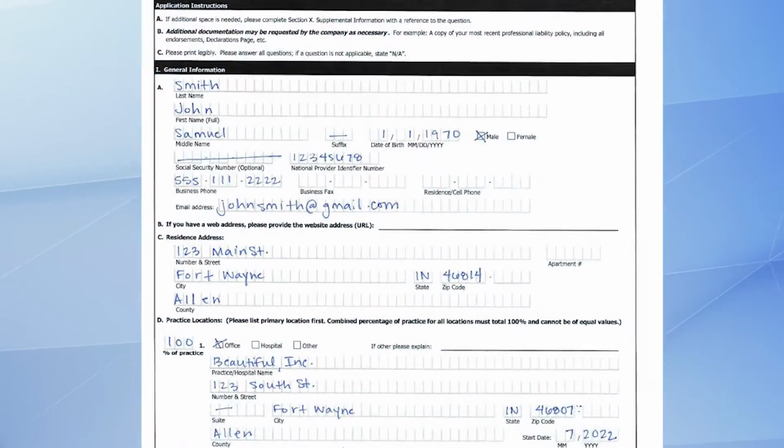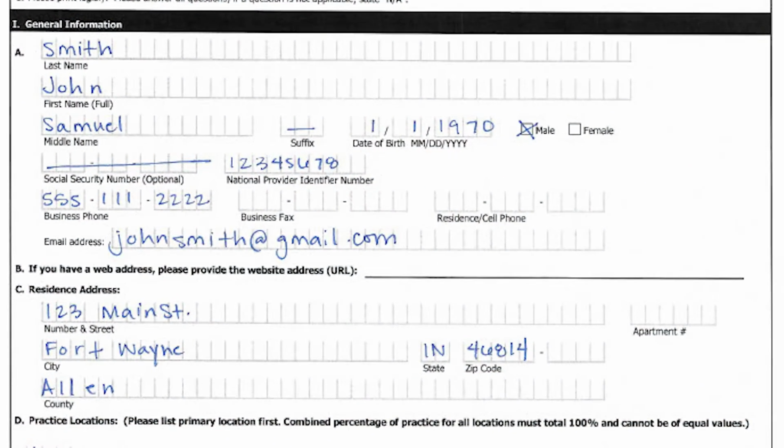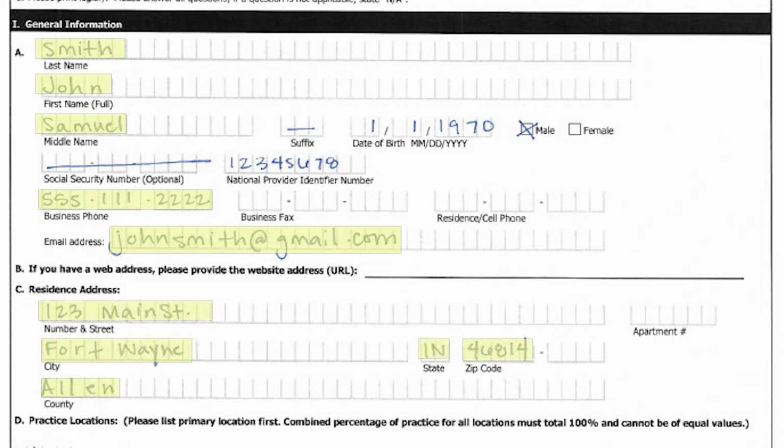So let's walk through how to fill it out, and then along the way, I'll give you some thoughts on what's important and what's not important and what the underwriters are really looking for. All right, let's start with the basic contact information. Every carrier is just going to need your name, your phone number, your email address, and your home address. So that's the first section on our application.